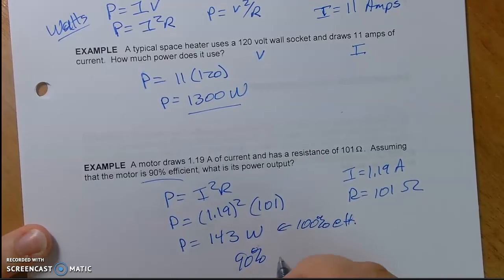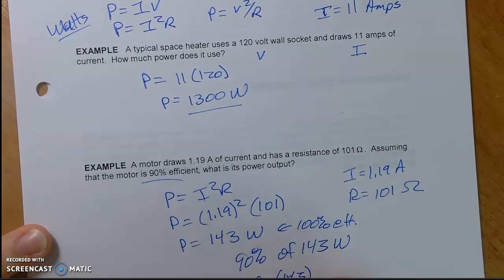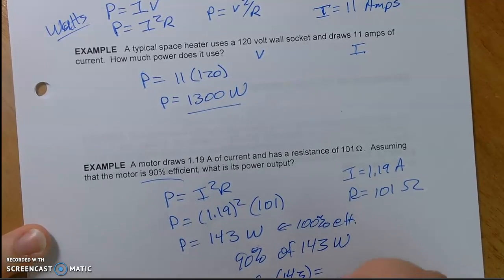90% of 143. So remember 90%, so we write that as a decimal, so 0.9 times 143. Now we're going to consider this exact, so it doesn't change our significant digits, and we get 129 watts.